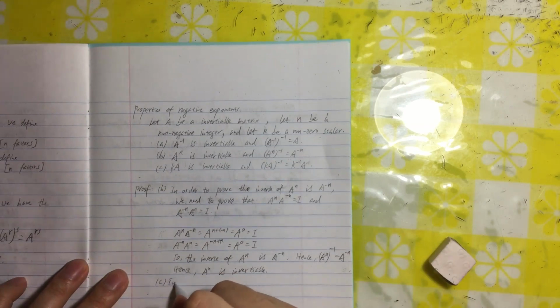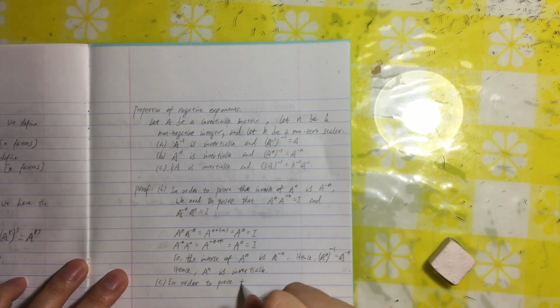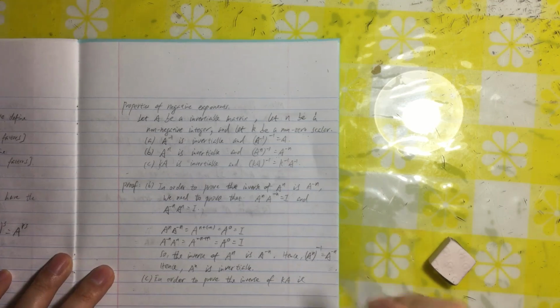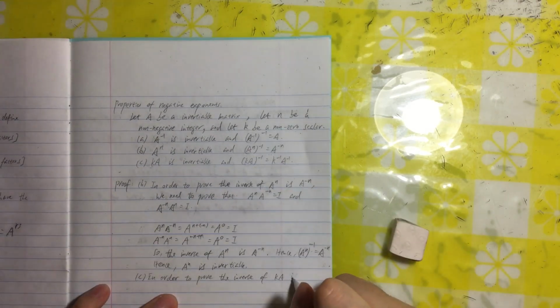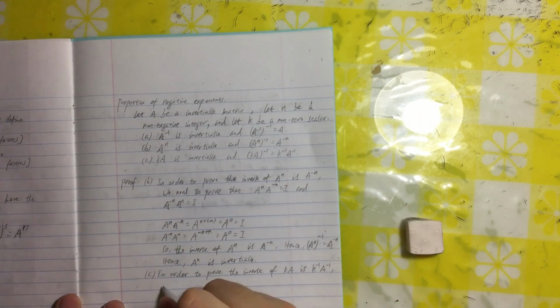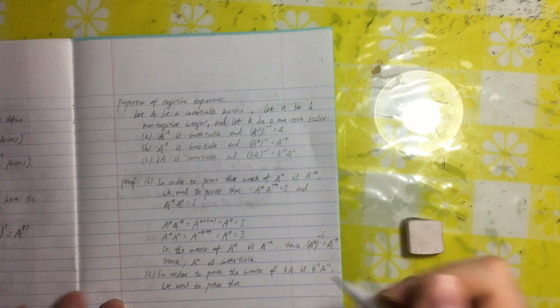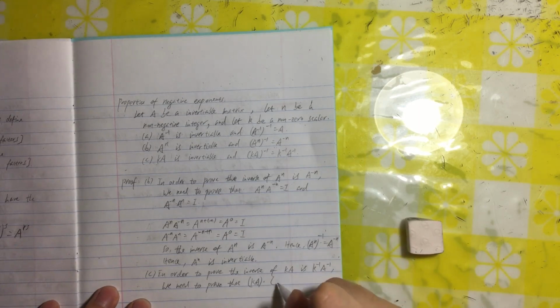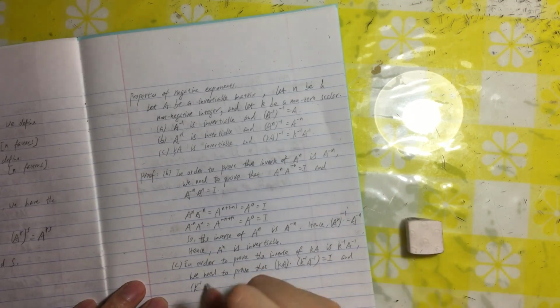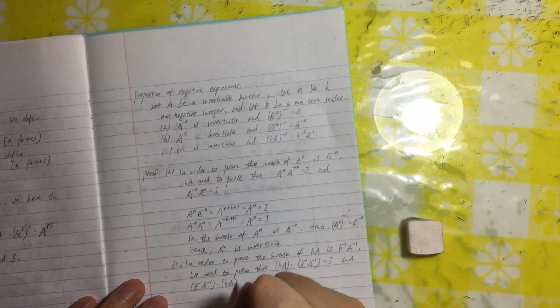So for part C, in order to prove the inverse of kA is k raised to -1 times inverse of A, we need to prove that kA times k raised to -1 times inverse of A equal to identity, and k raised to -1 times inverse of A times kA equal to identity.